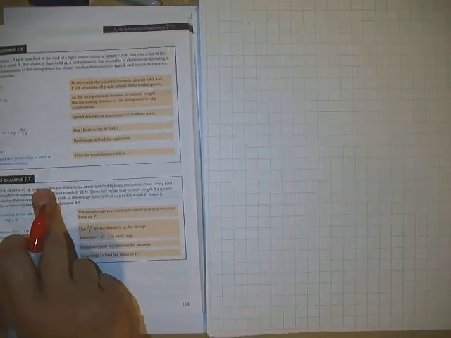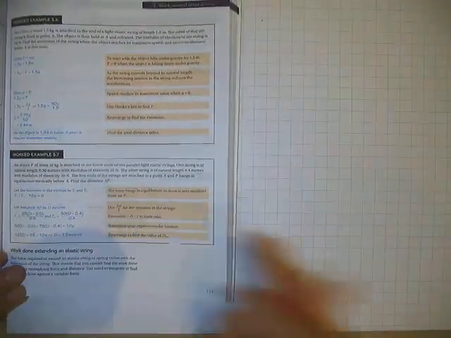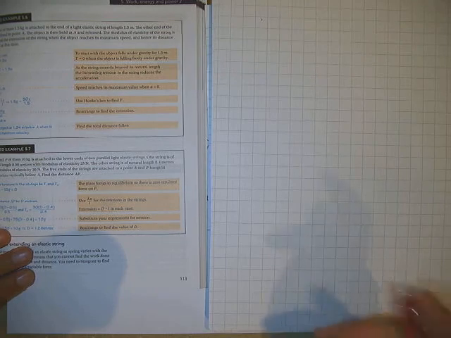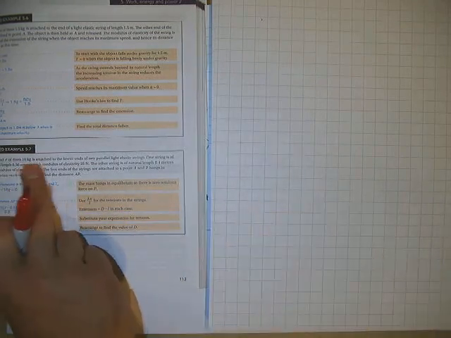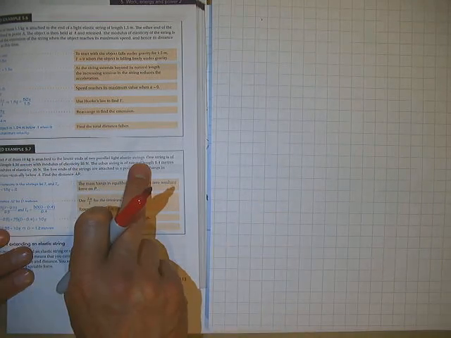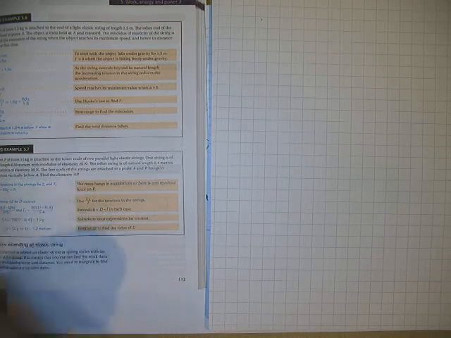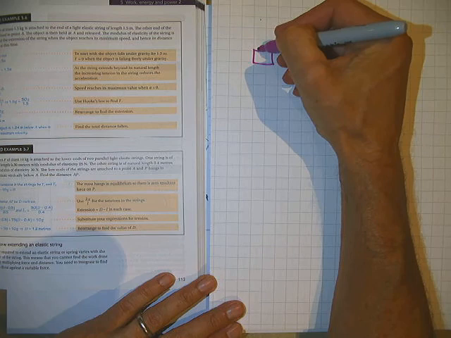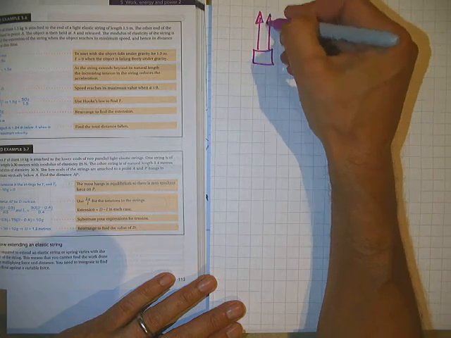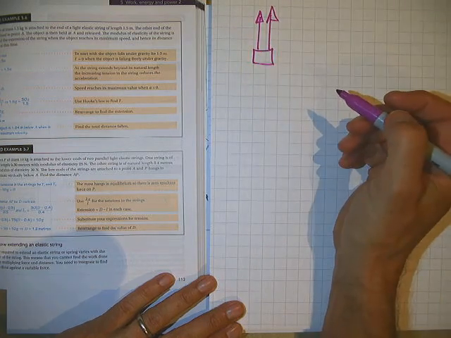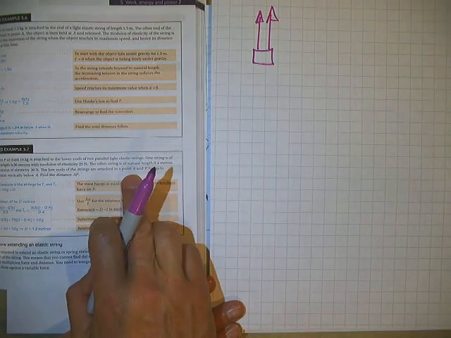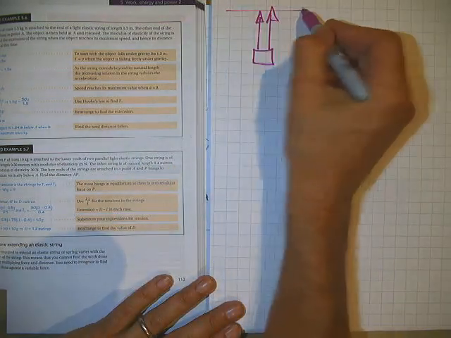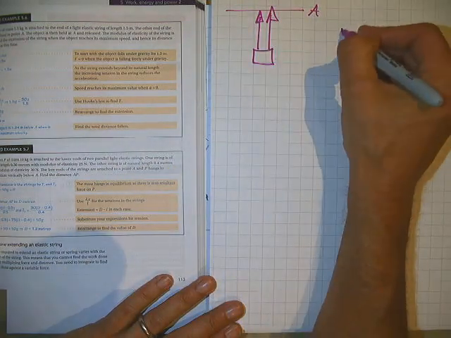Let's do worked example 5.7. Right. Abysmally done in the book. What on earth's missing? A diagram's missing. An object is attached to the lower ends of two parallel light strings. That's an easy diagram, isn't it? So an object is attached to two strings. The free ends are both attached to A, and it hangs in equilibrium.